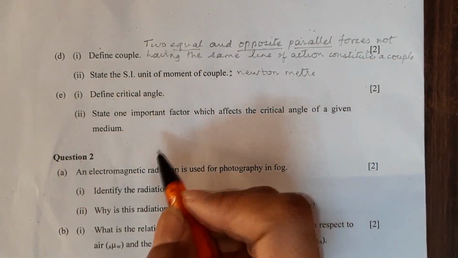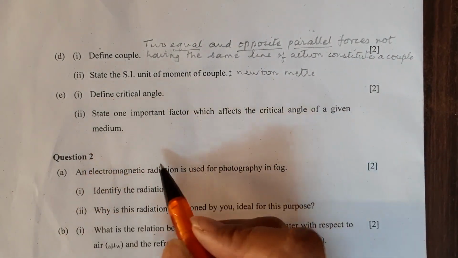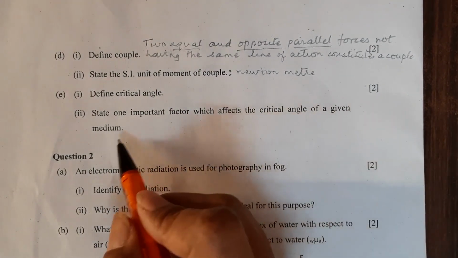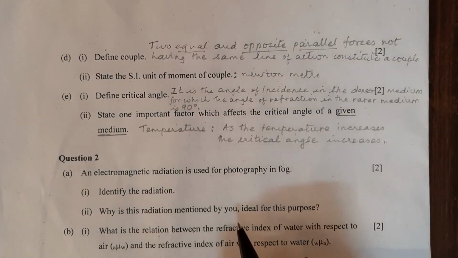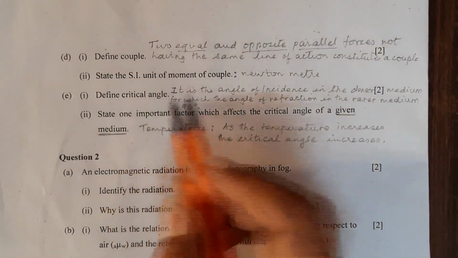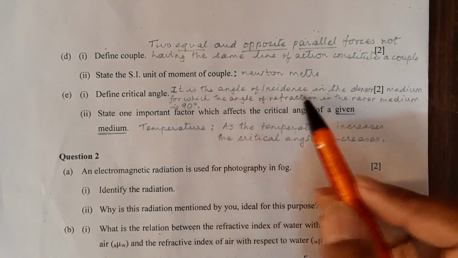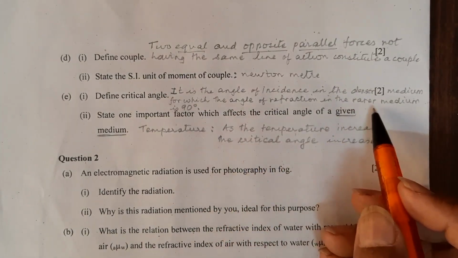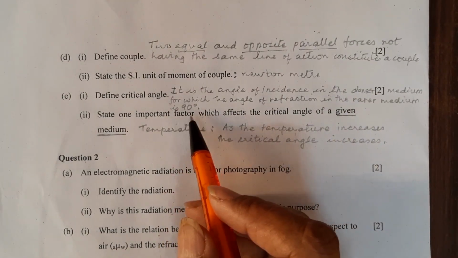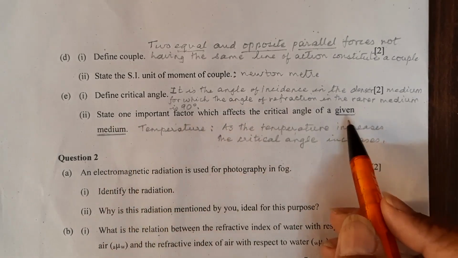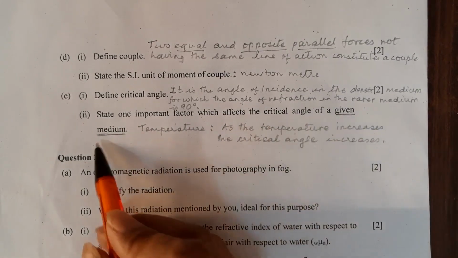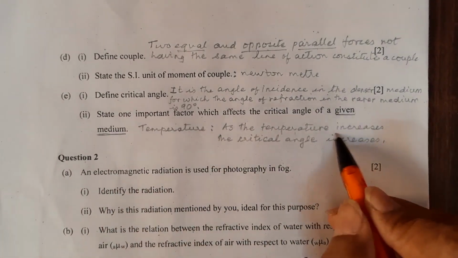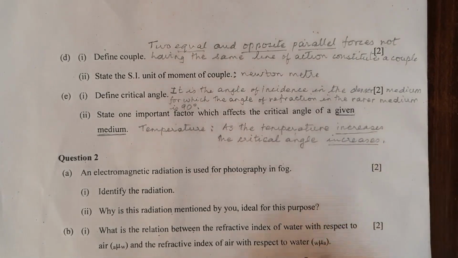Then we come to E. First one says define critical angle and state one important factor which affects the critical angle of a given medium. The definition of critical angle: it is the angle of incidence in the denser medium for which the angle of refraction in the rarer medium is 90 degrees. The important factor on which critical angle of the given medium depends: temperature. As the temperature increases, critical angle also increases.